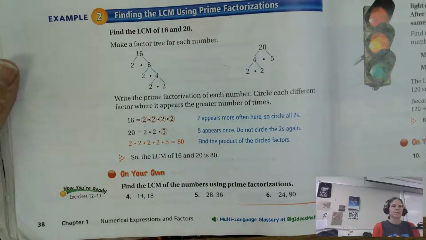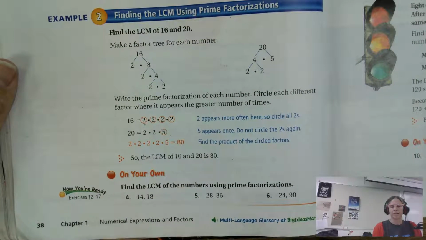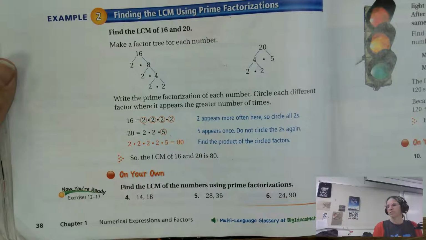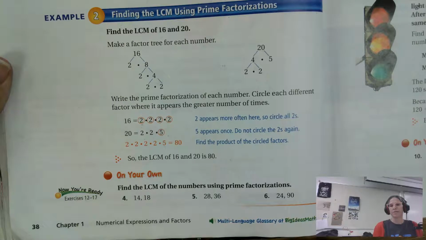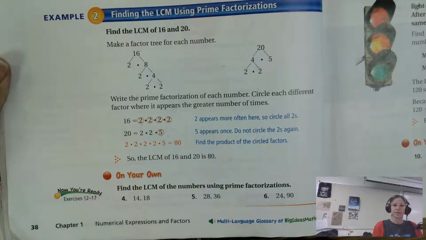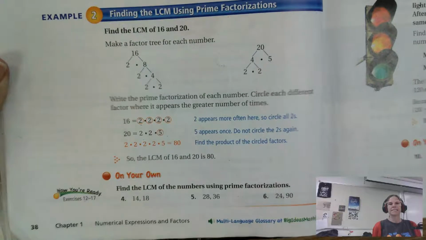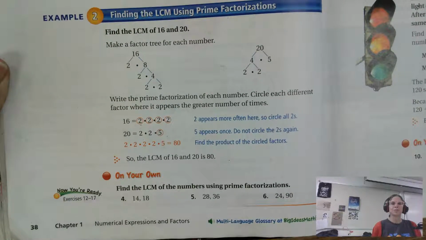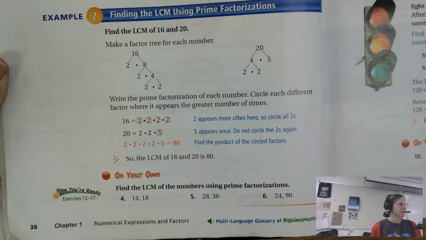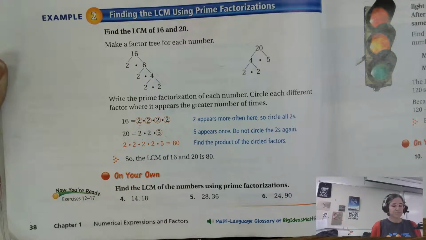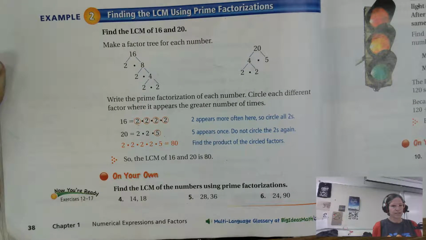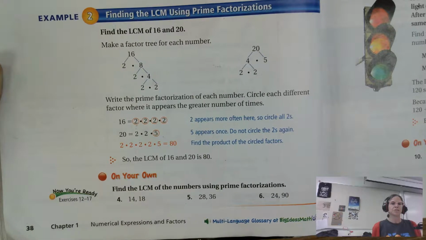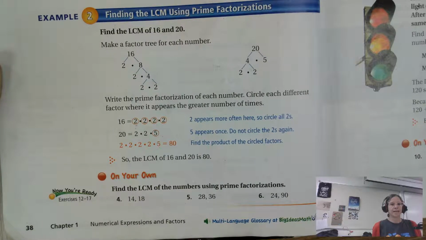Okay. So the first thing that you're going to do, since we're finding prime factorization, is build factor trees for both 16 and 20. Again, it does not matter what factor pairs you start off with, because as long as you do it right, you will end up with the same prime factorization. The prime factorization of 16 is 2 times 2 times 2 times 2, and of 20 is 2 times 2 times 5. So then the next direction is you circle each different factor where it appears the greatest number of times. So you see how there's 2's in both the prime factorization of 16 and 20?